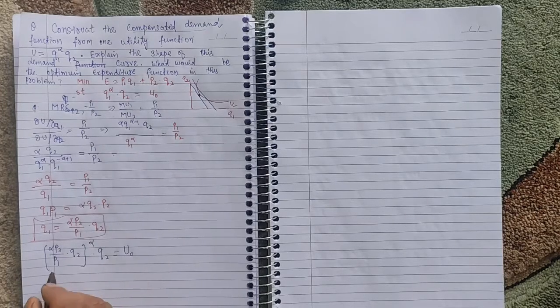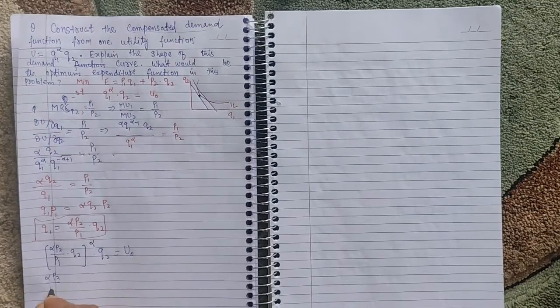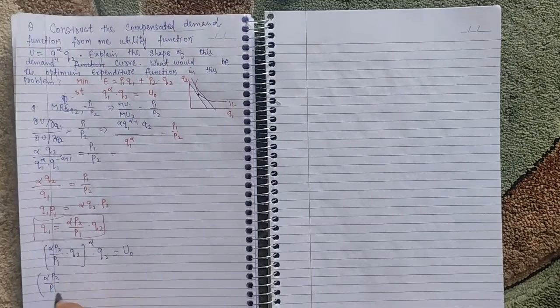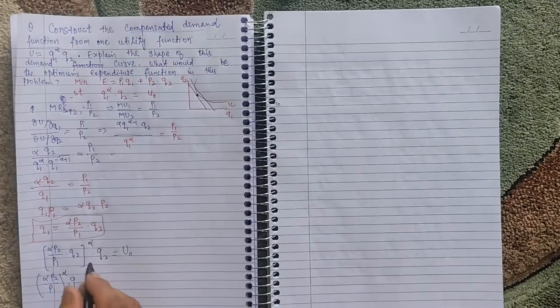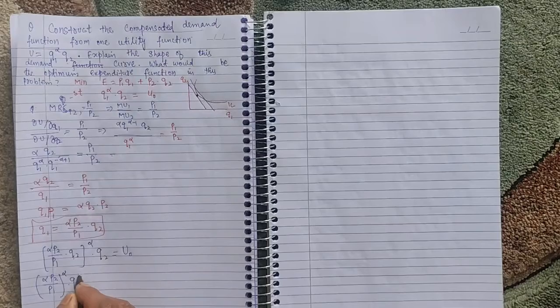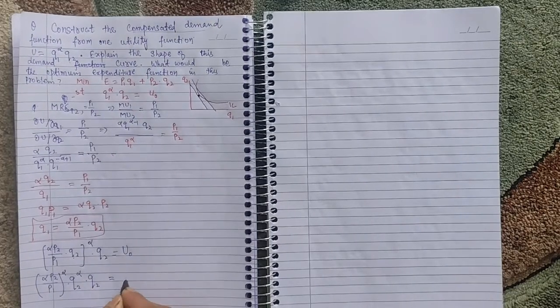Rewriting this, we can write it like this: alpha p2 upon p1 raised to the power alpha times, expanding this, we get q2 raised to the power alpha times q2 is equal to u naught.